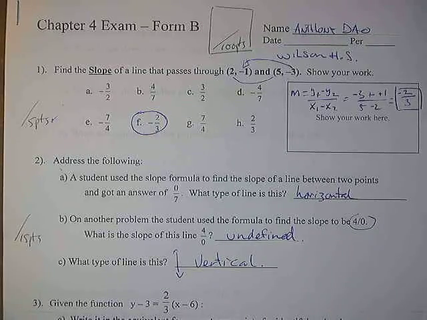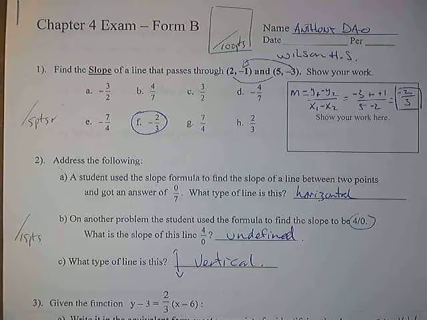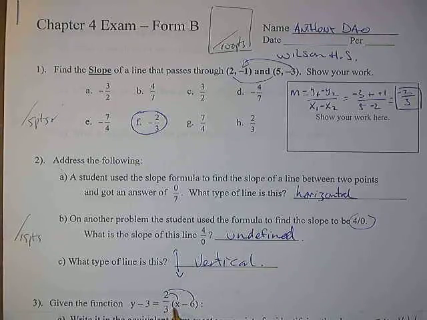Alright, number 2. Given this function, write it in an equivalent form most appropriate for identifying the slope and the y-intercept. So essentially we're looking for the slope-intercept form, in the format y is equal to mx plus b. There's the slope, there's the y-intercept. So to put this into slope-intercept form, we have to undo that slope thing on the outside. We have to distribute through.